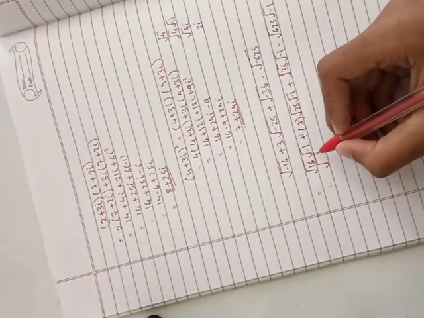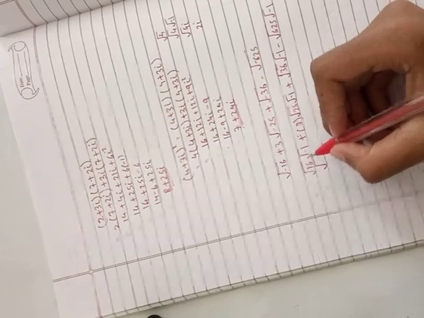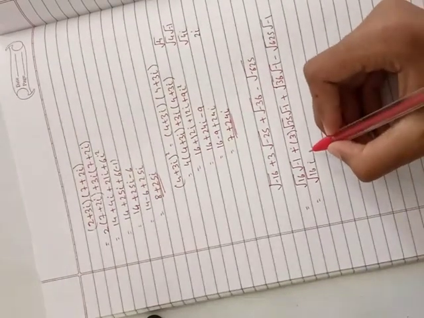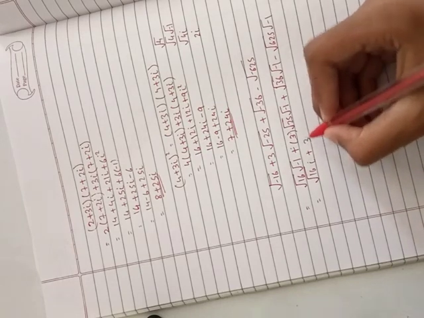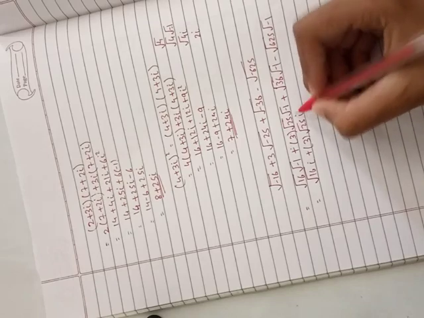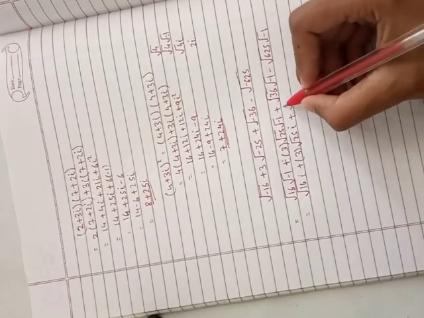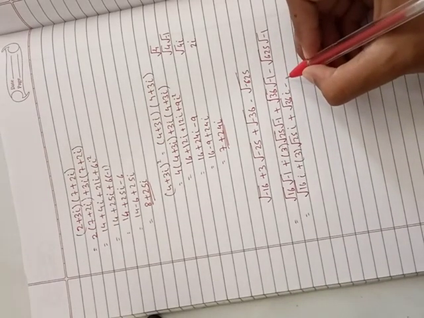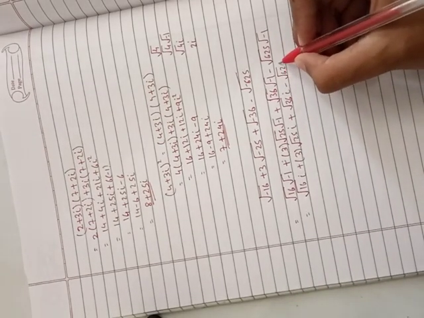So now we just have to replace root of minus 1 with iota, right? Root 16 root of minus 1 will get iota, plus 3 is getting multiplied in root 25 root of minus 1 will get iota, plus root 36 root of minus 1 again iota, then minus root 625 iota.